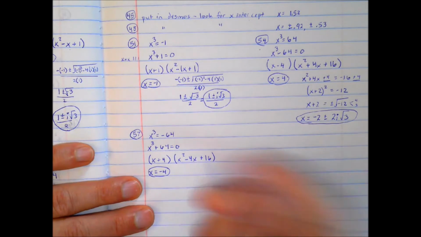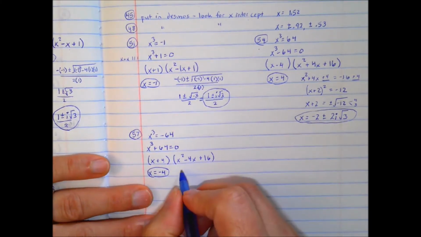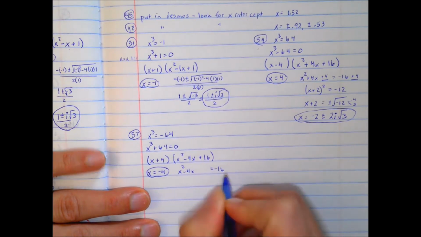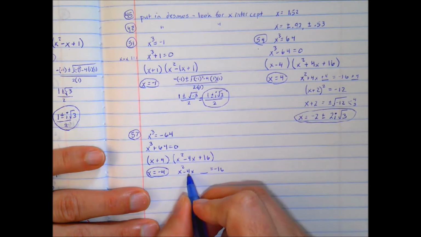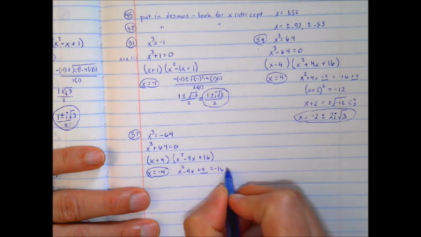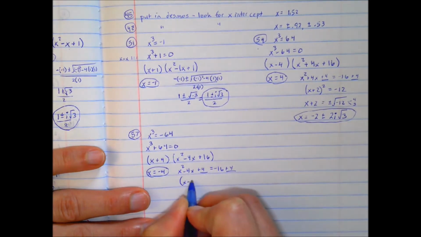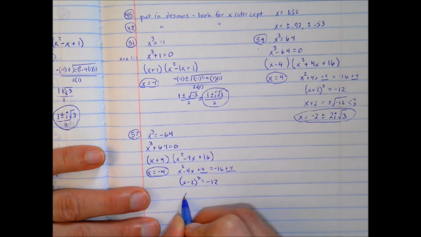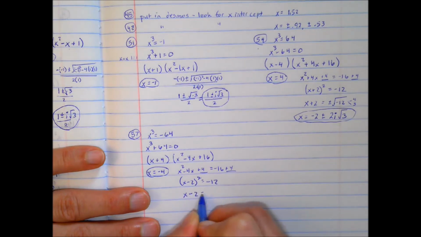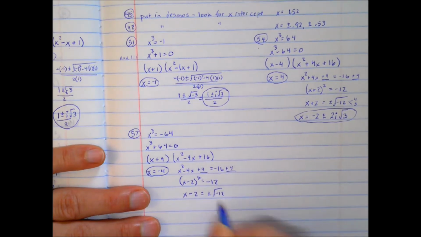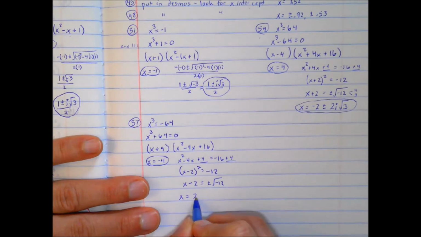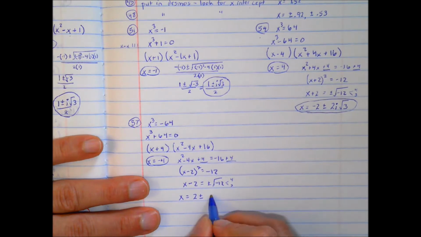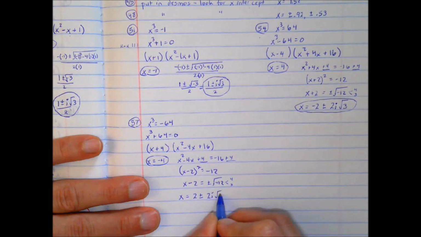I'm going to use completing the square again. So it would be x squared minus 4x equals negative 16. Once again, half of this is negative 2. Negative 2 squared is 4. Okay, and take the square root of both sides and add the 2 and simplify this. Remember, that's the same as up there. 4 times, square root of 4 is 2. Negative makes it i root of 3.